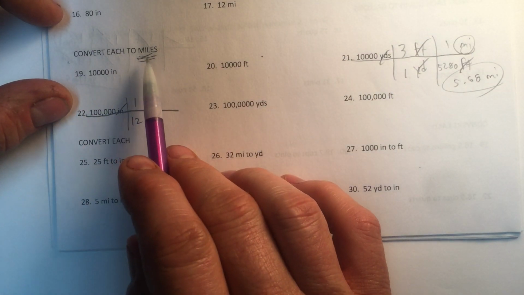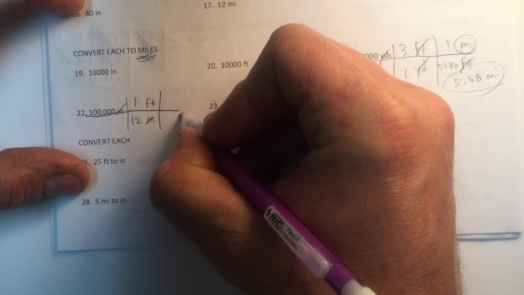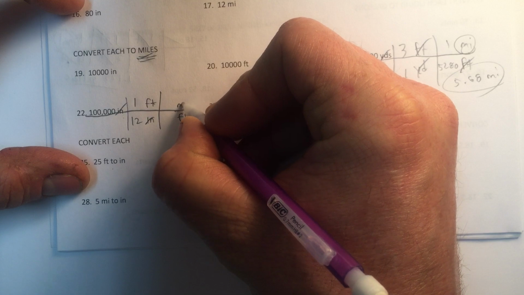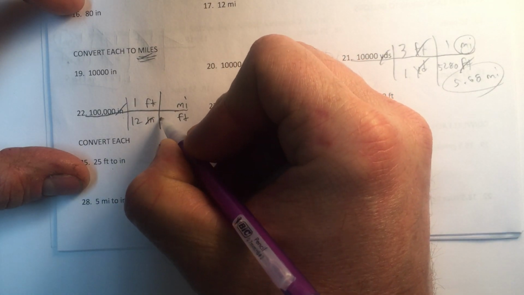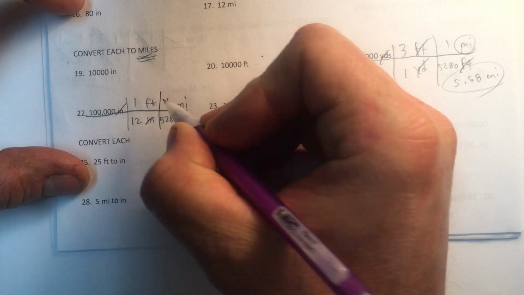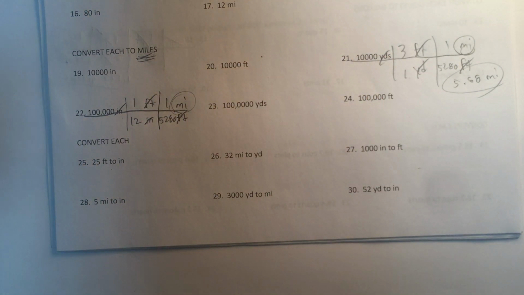But I want to change to miles. So since feet are up there, guess what? Feet go down here, and I can convert them to miles now. Okay? Because 5,280 feet is 1 mile. And now feet cancel feet, and I'm in miles like I'm supposed to be.